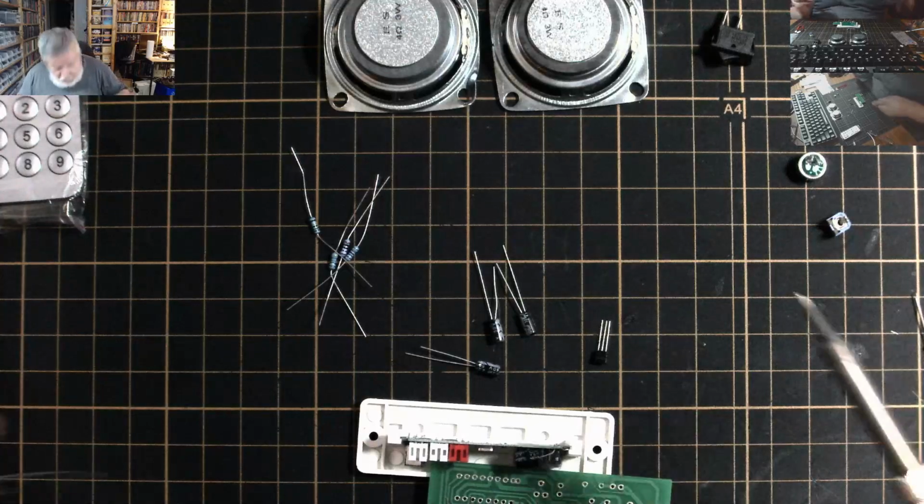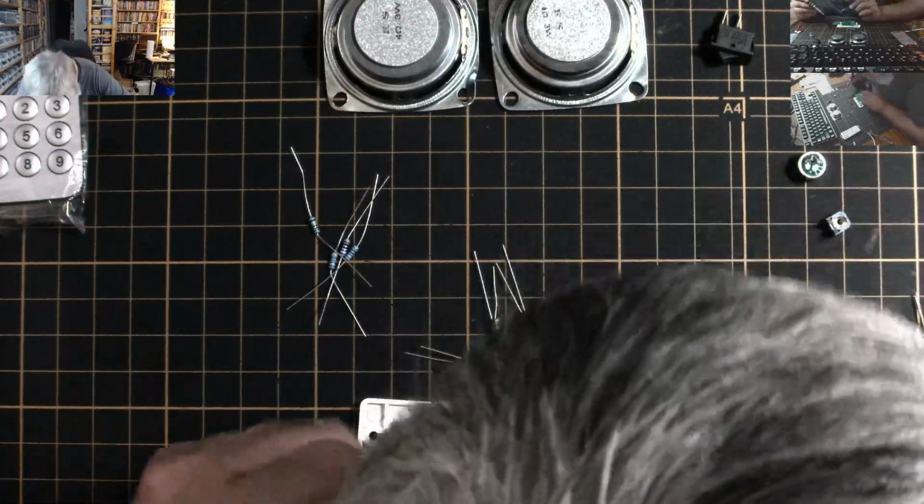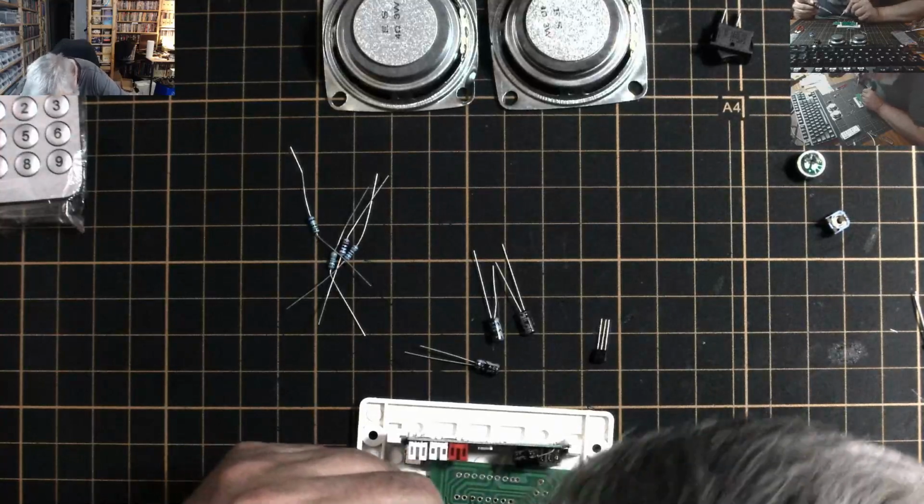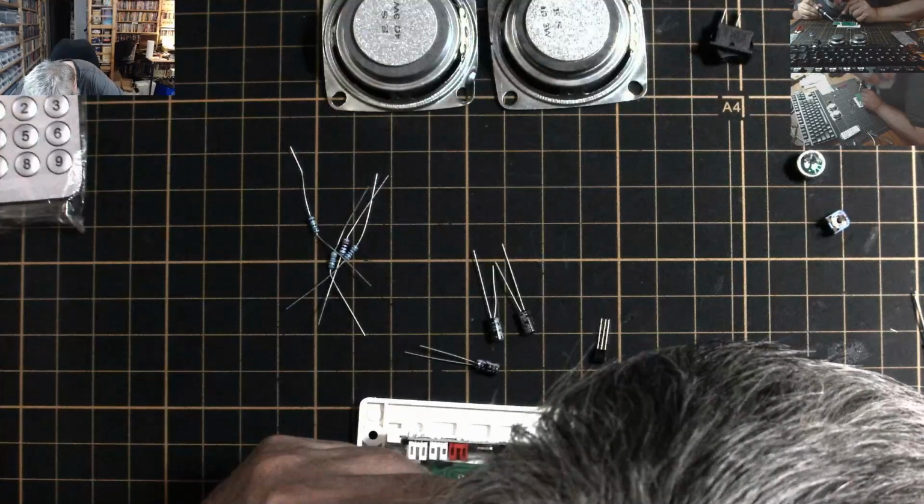I have to do my glasses off for this. Well, I could put the magnifiers on, but they're hard on the ears.